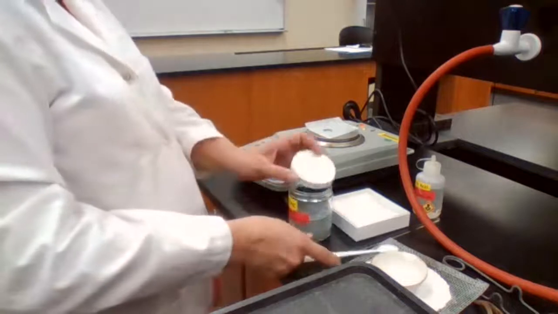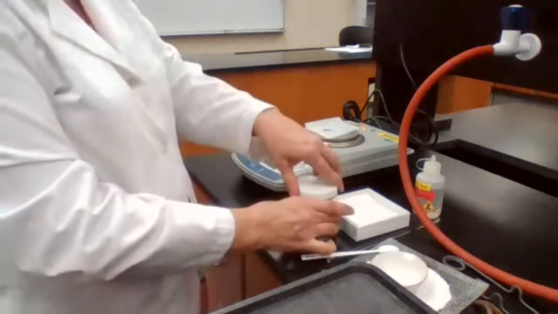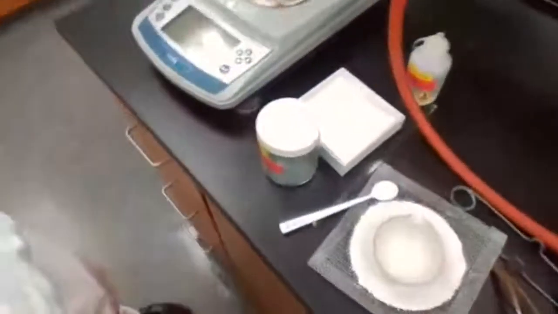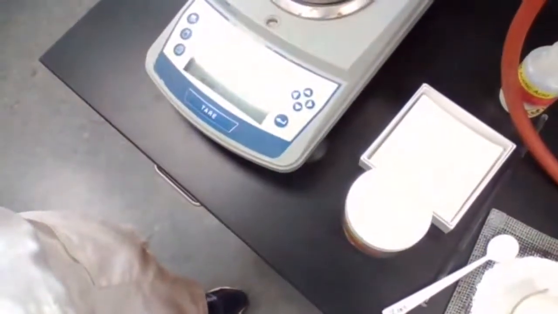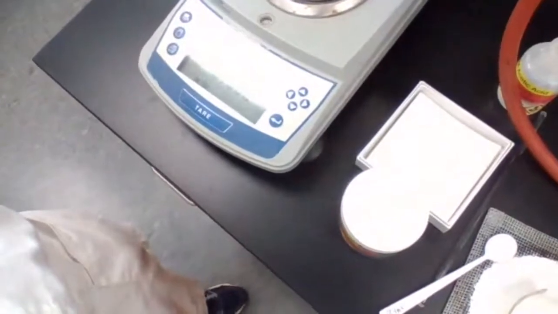The mass is 0.500. It does fluctuate, but the most stable number is 0.500. It goes from 0.499 to 0.500.